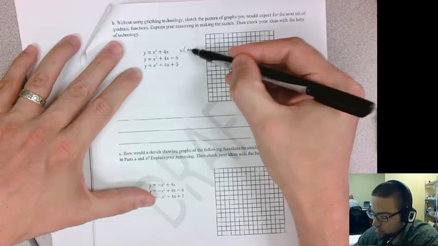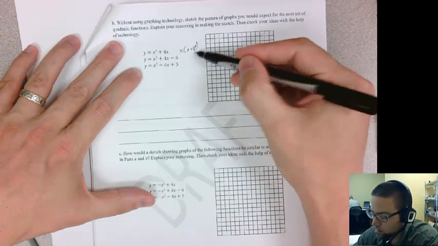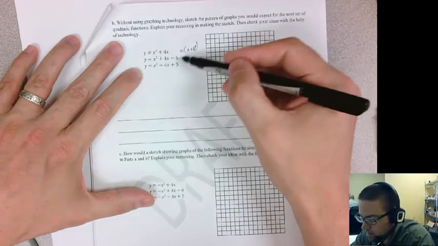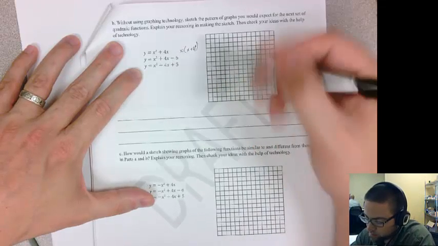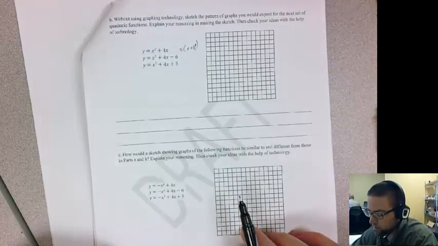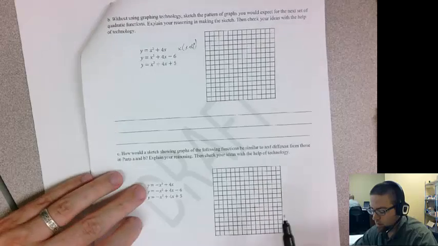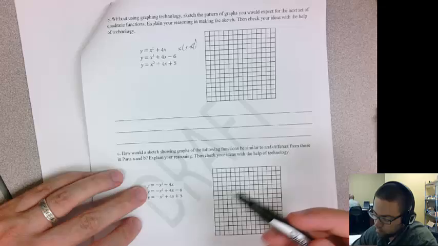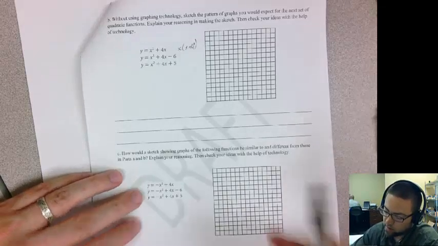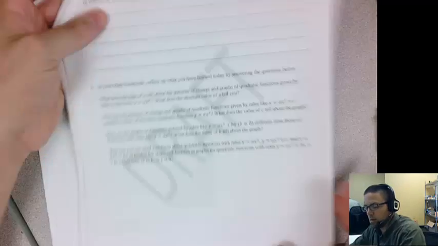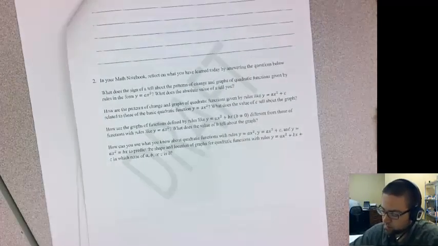x times x plus 4. So you know that the x-intercepts are at 0 and -4. And then it's shifted down by 6 or shifted up by 5. So those different graphs would show up on here, and you can sketch those. And then what happens when we have a negative in front of the x squared? Then it's just going to be a frown instead of a smile, right? And that's it. And then you're going to answer those questions in your math notebook.